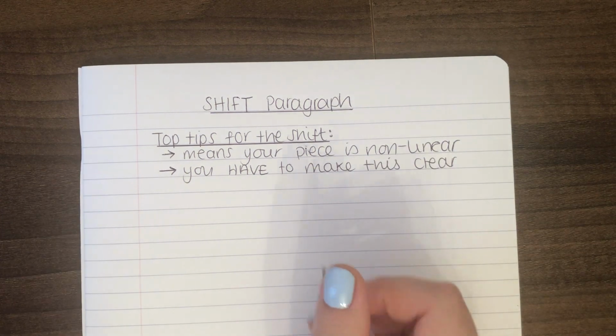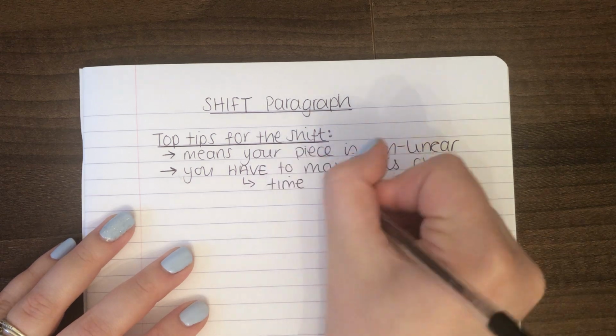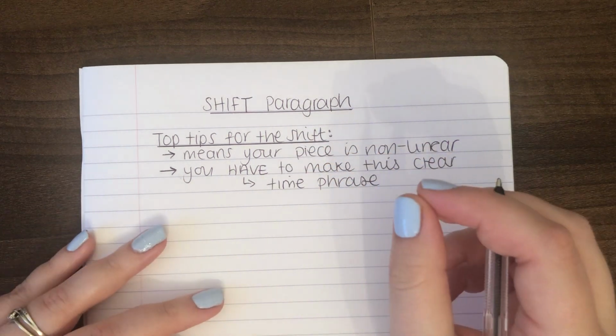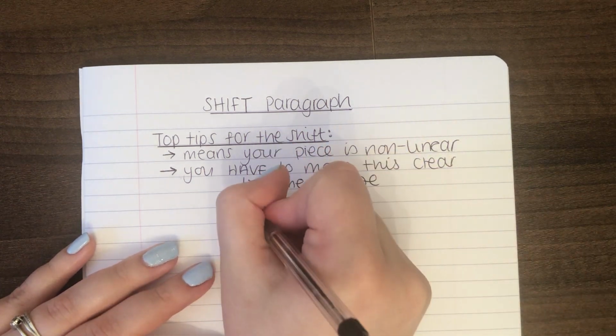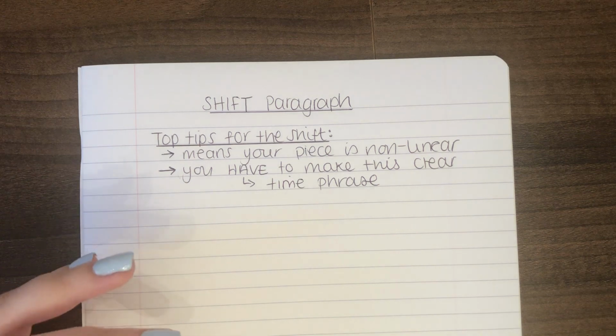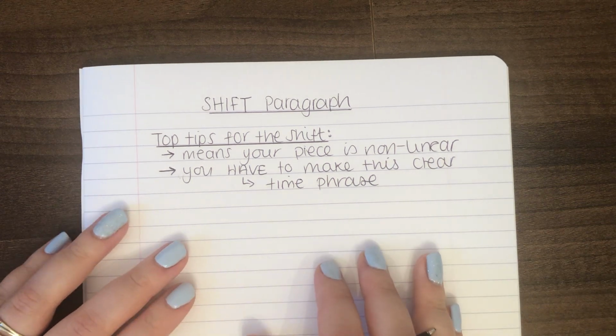And you might do that by some sort of time phrase within the first sentence or two. Or you're going to really clearly show that you've switched somewhere. The reader shouldn't be confused as to where you are at that point.